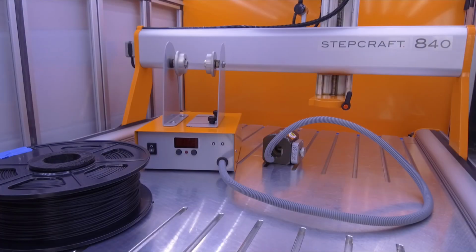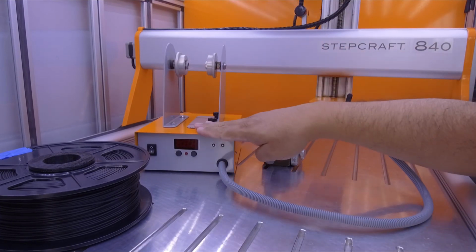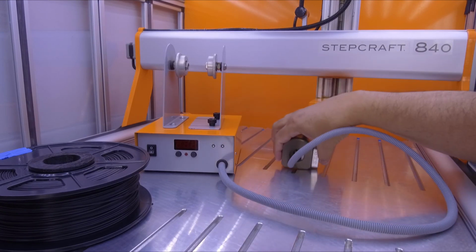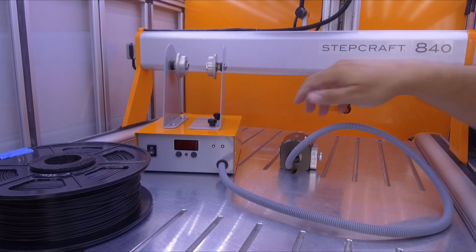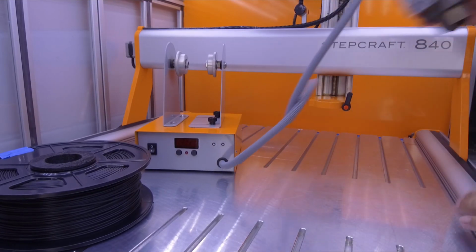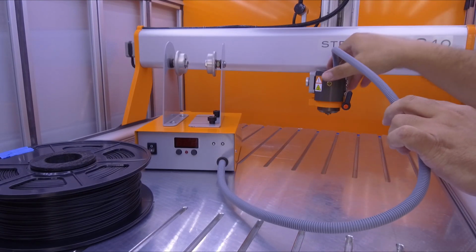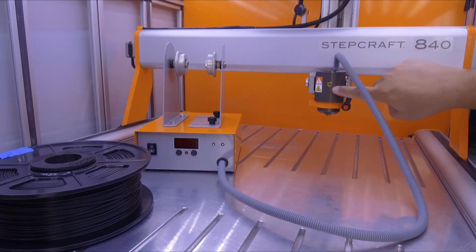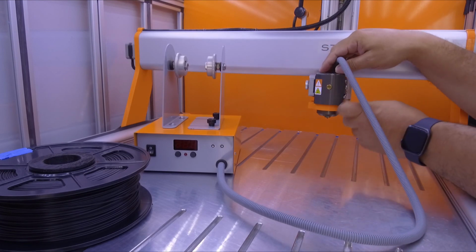In this part of the video, it's how to set up the 3D printer head. The parts that you need are the controller box, the 3D printer head, your filament, the power supply, and the connector. It's very straightforward and very easy to do. The printer head is supported here on the tool holder. You need to put the Allen screw facing forward because you need to adjust.